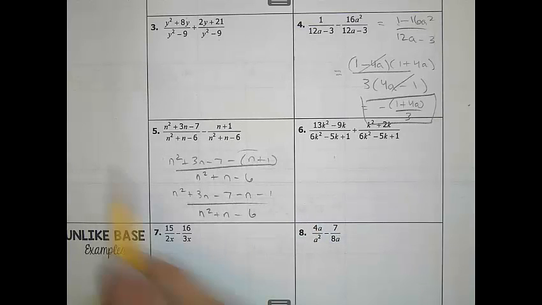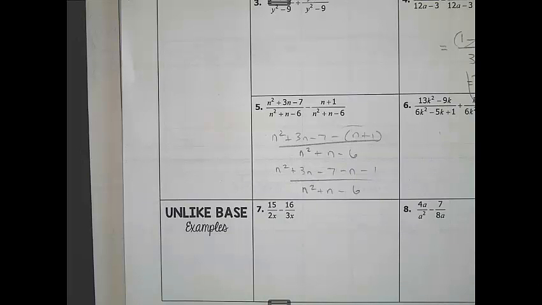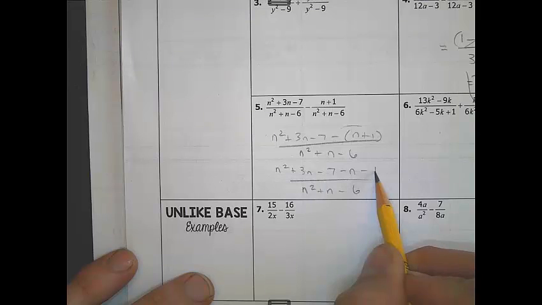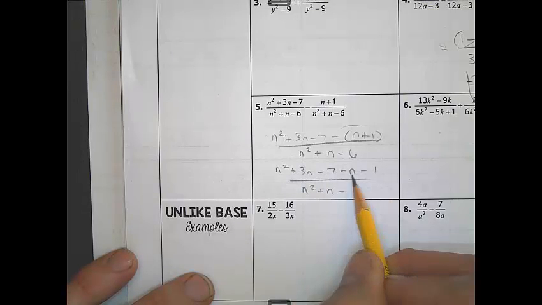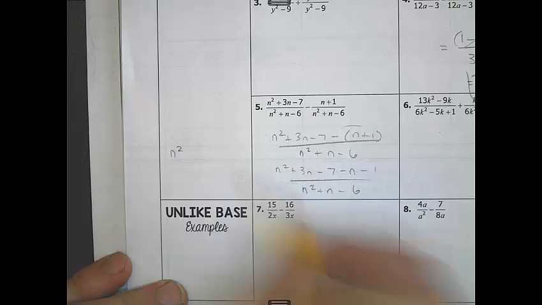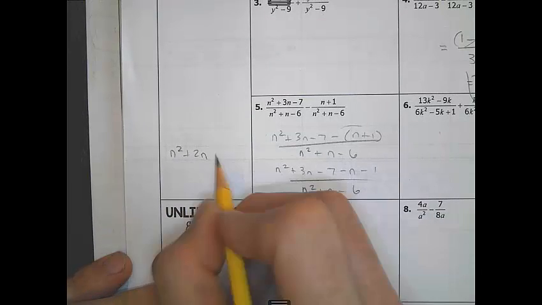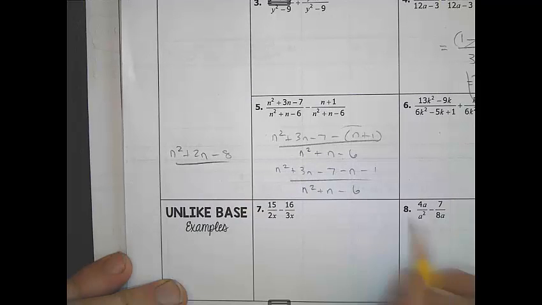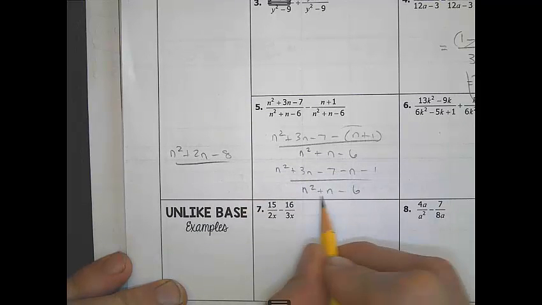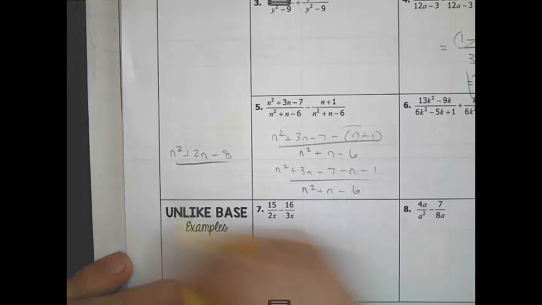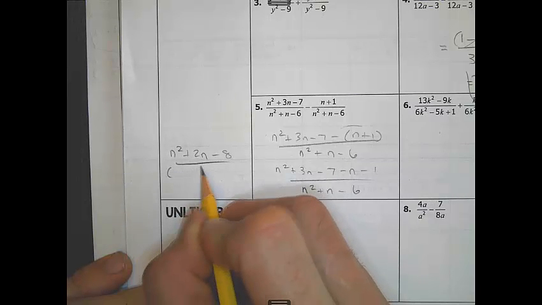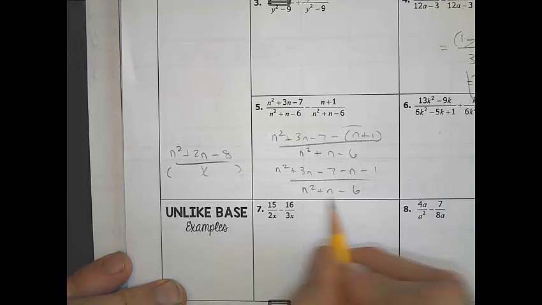And unfortunately, I'm going to have to work up here because I'm out of space here. So negative 7 and negative 1 make negative 8, and 3n minus n gives you 2n. So now I have n squared plus 2n, and then minus 7 minus 1 is minus 8. And that's all over this denominator, which now I'm going to try to factor into 2 linear factors. I'm going to try to factor the top and the bottom. I'll start with the bottom. And so I need 2 things that multiply to be negative 6 and add to be 1. So that'd be positive 3 and negative 2.